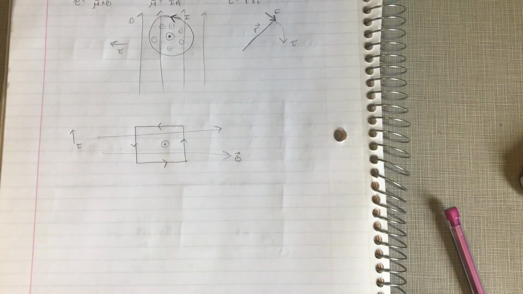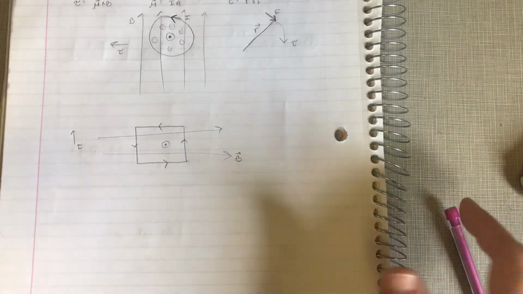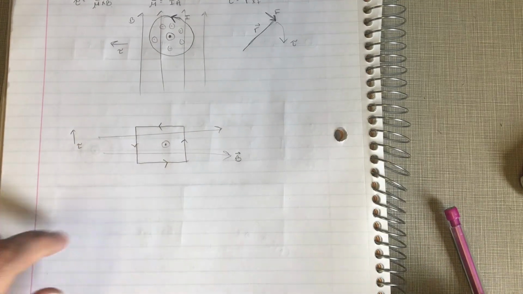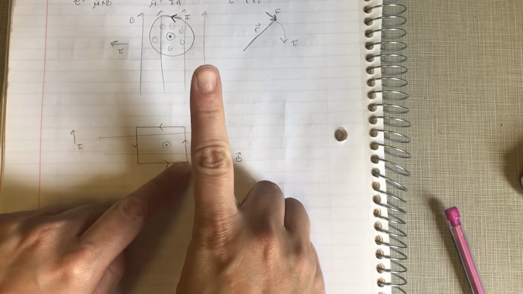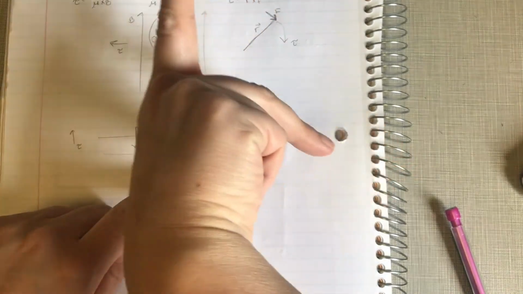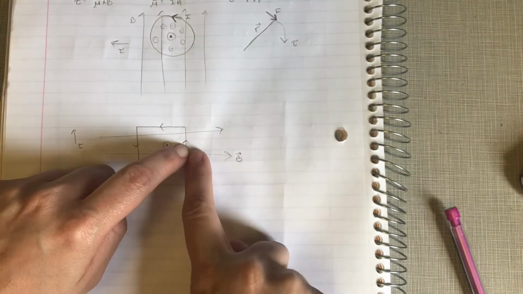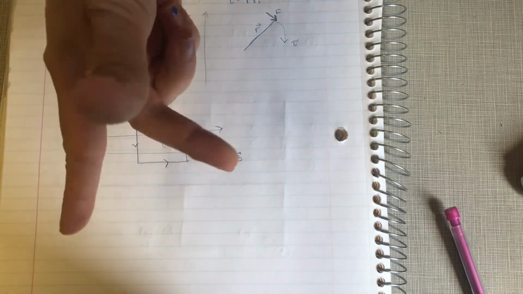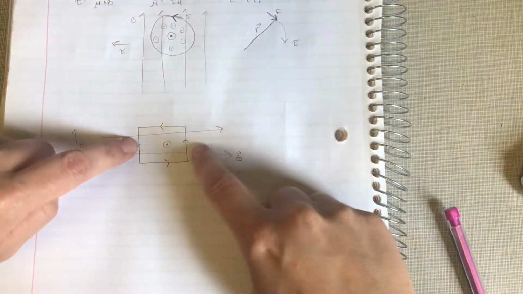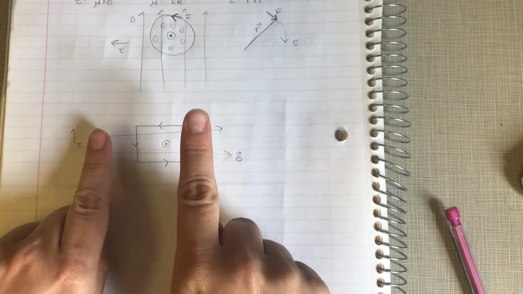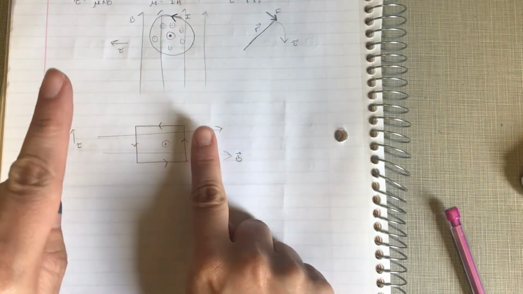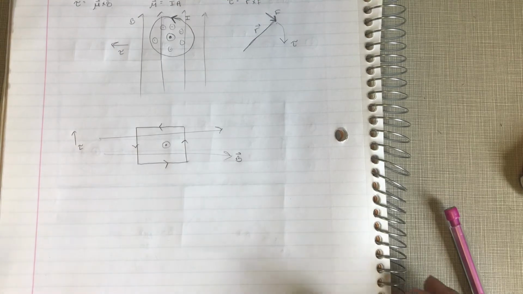Which we can double check looking at the forces on these wires. So my force on a wire is IL cross B. This wire is going to feel a force in. This edge is going to feel a force out, so it's going to start rotating this way, which is what my torque says.